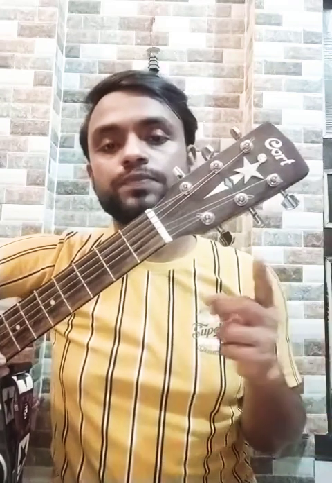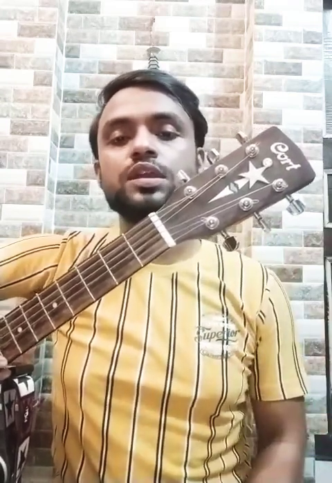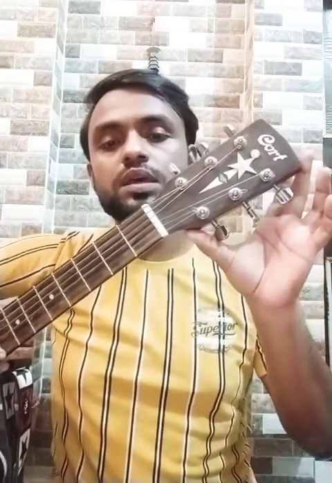Although tuning is related to playing, and we are not learning how to play the guitar, obviously I will give you an idea about what tuning is and how we tune the guitar. So these are the 6 keys or the 6 tuners which are present on the head of the guitar. Then we come to the next part.